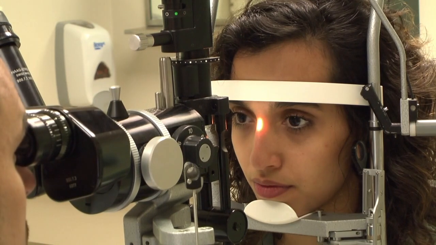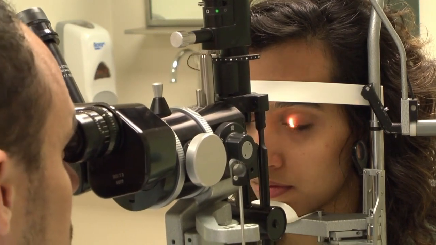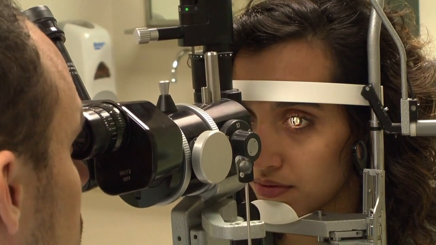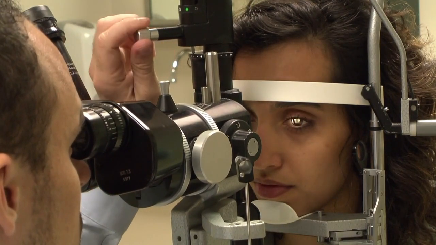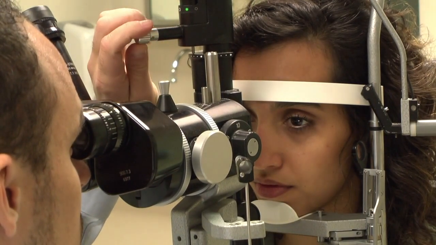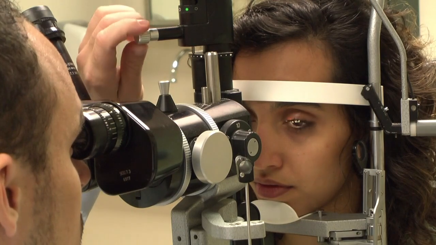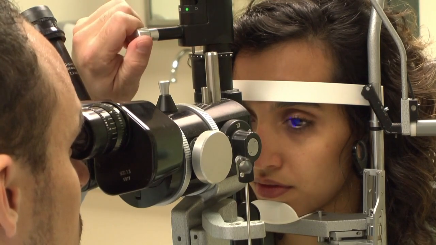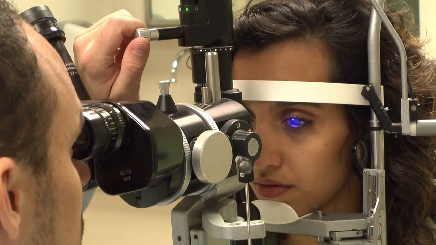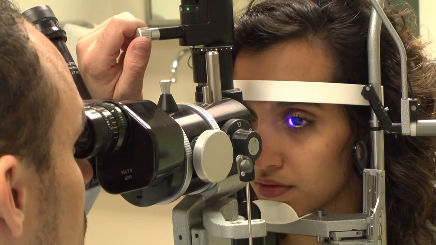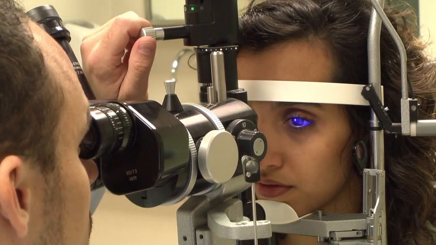Turn the dial on the illuminating arm to adjust the width of the light beam. Adjust the vertical height of the beam by using the dial at the very top. Turn on cobalt blue light by twisting the same dial as far counterclockwise as you can until it clicks. It is a good idea to check all these functions before bringing a patient into the room for the first time. Be methodical with your slit lamp exam.